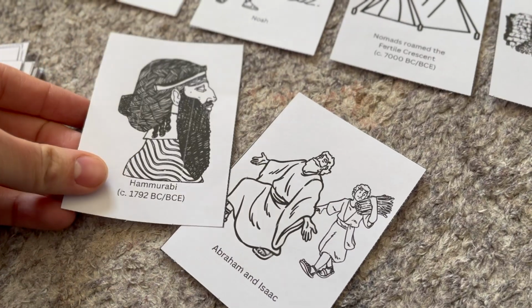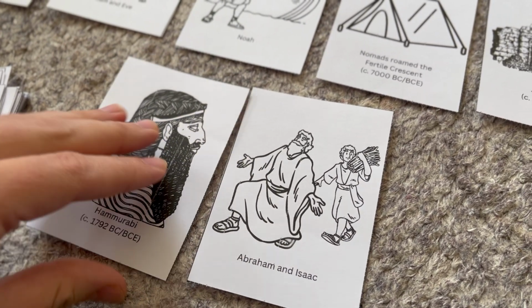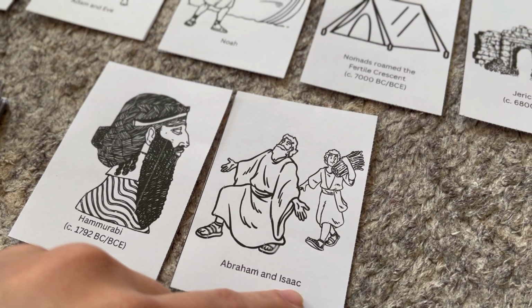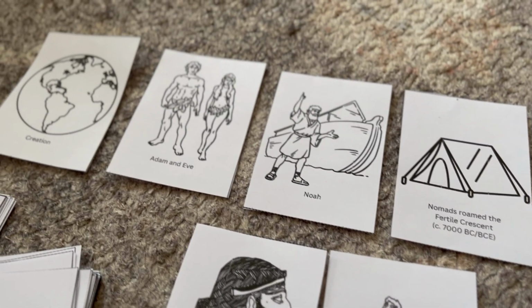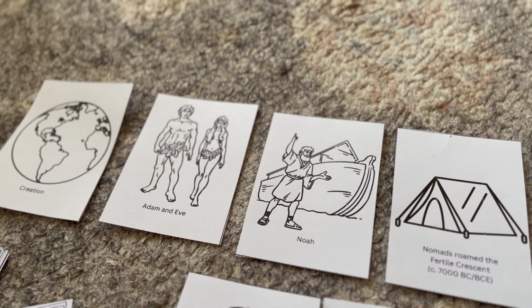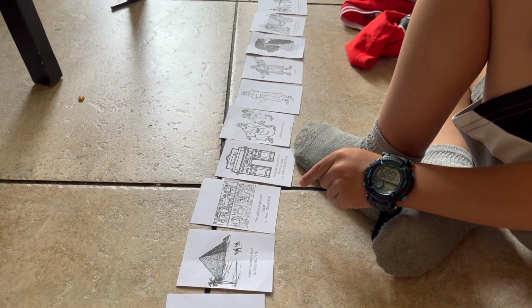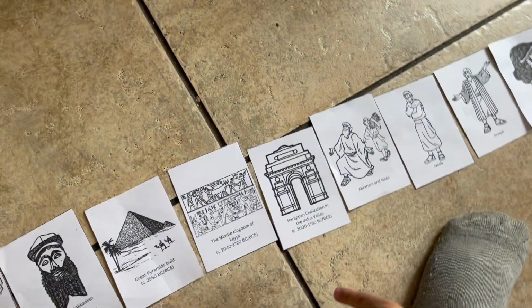The second way is with sequencing cards. This is one of my favorite ways of doing a timeline because these are easily manipulative and you can reorder them and use them for review and all kinds of different games. But you just print out separate cards with each historical event on them, and usually I would include the date as well. However, if you want to make this more challenging, you don't have to print the date.